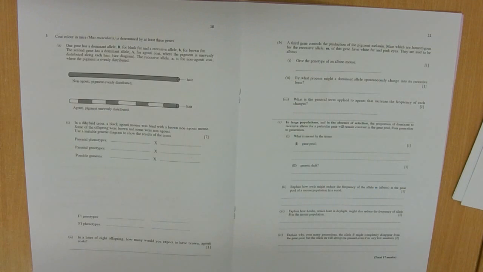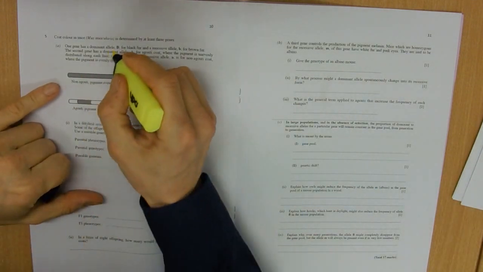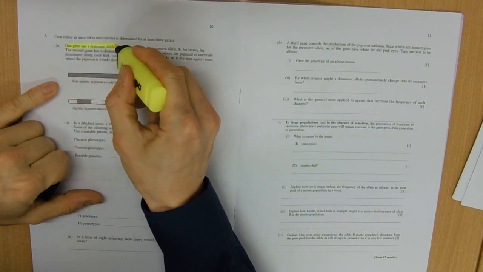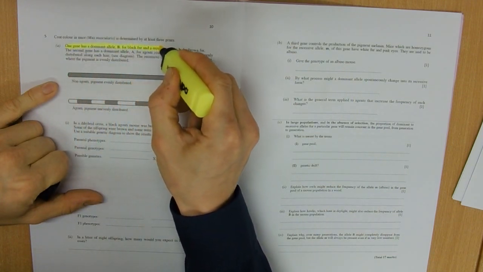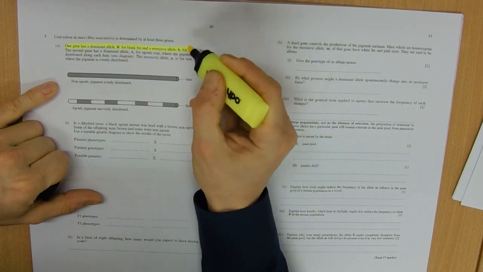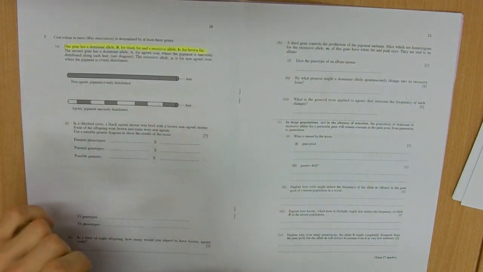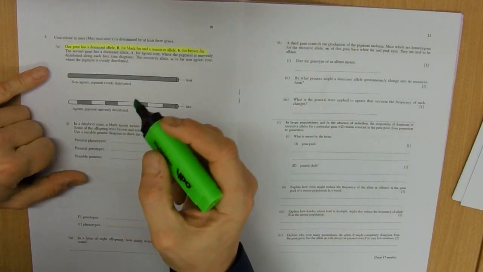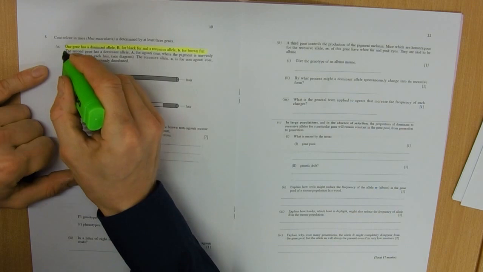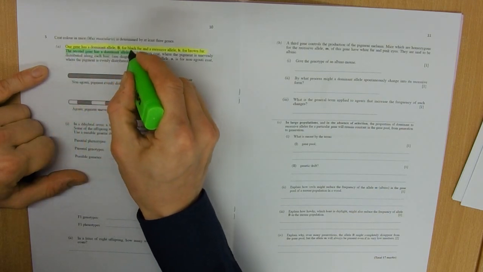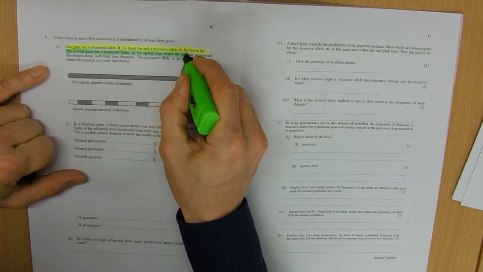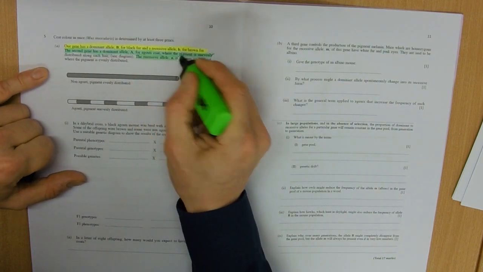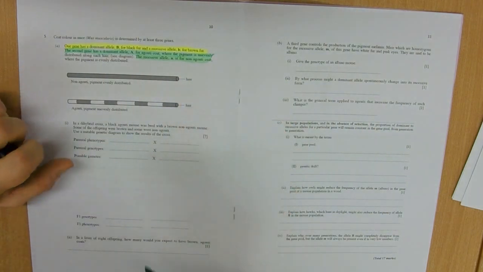Right, and we've got one of them is dominant B for black and recessive allele b for brown. And we've got another gene where we've got dominant A for agouti and little a for non-agouti.